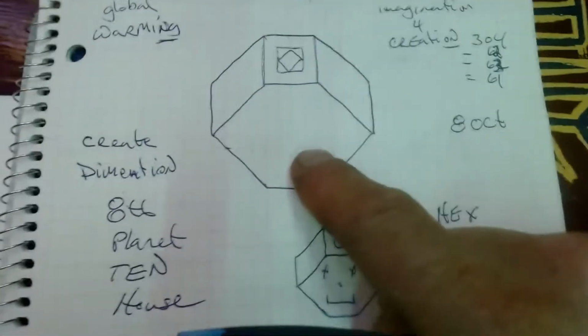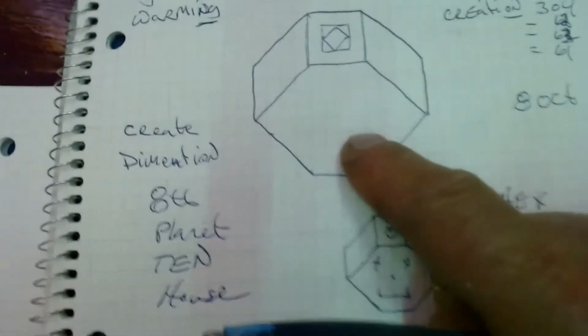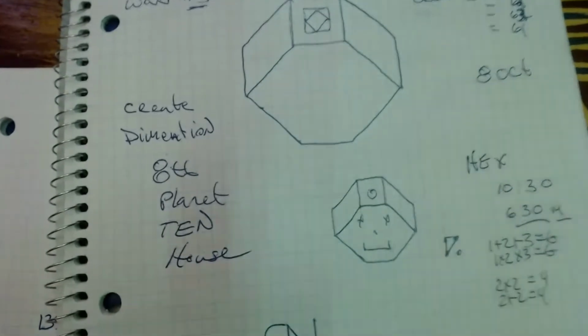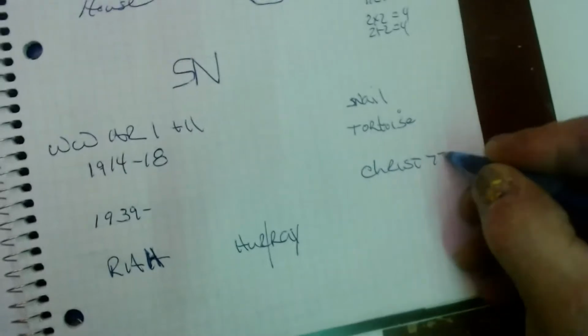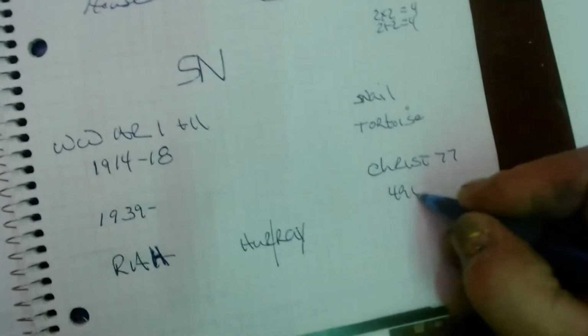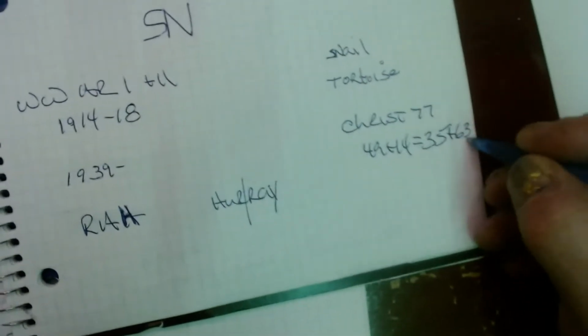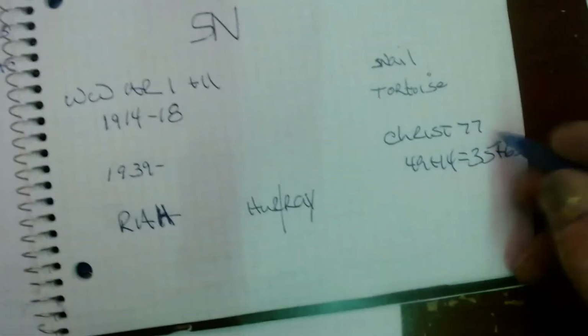Well, actually, Christ, the name is 5, and that's 4 reversed. Christ 77 is 49 and 14 equals 35, and 63. So 35 and 36 come together over here.